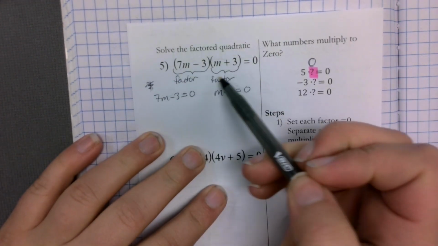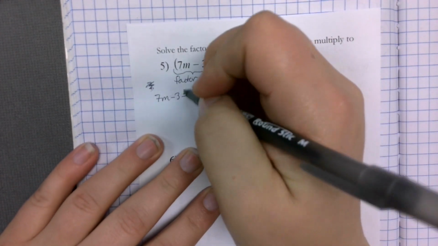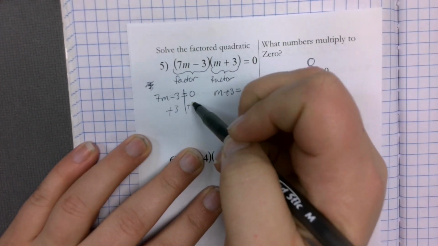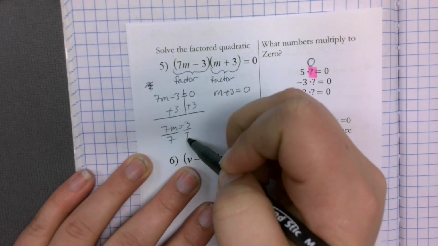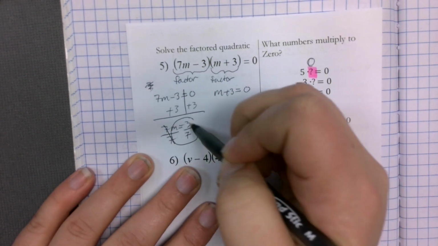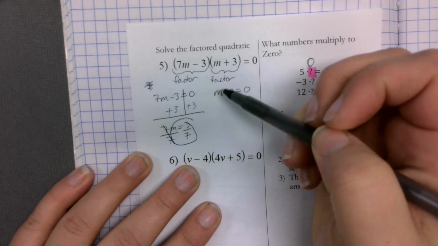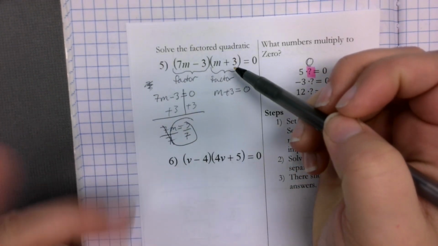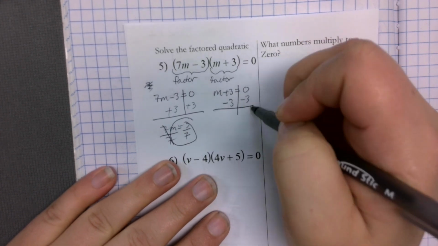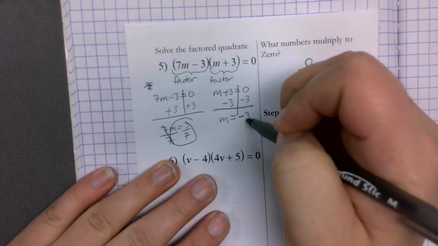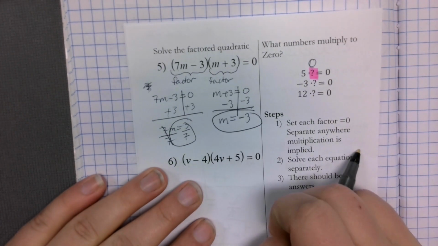Make sure you have these labeled as factors. We just add 3, divide by 7. That's one of my answers. Because this is a quadratic, which means the power would be 2, I'm going to have 2 answers. Okay, we've got 2 answers.